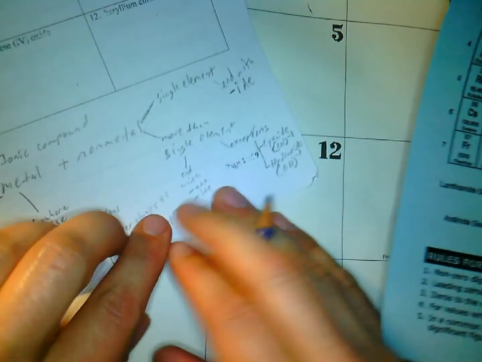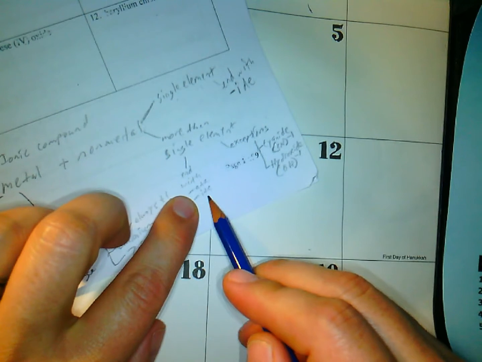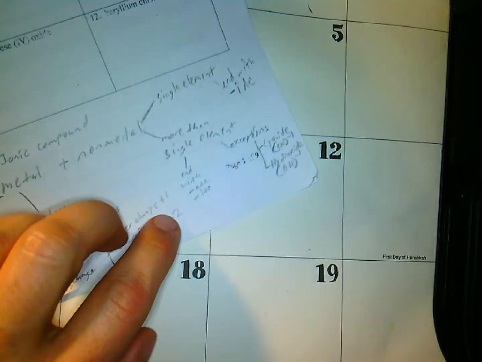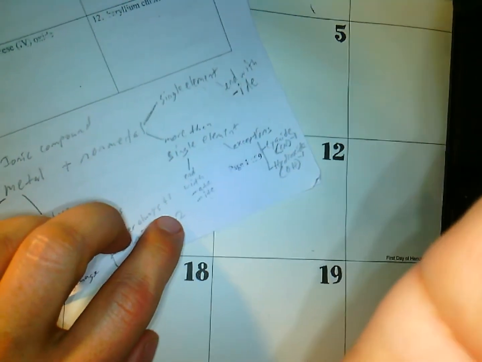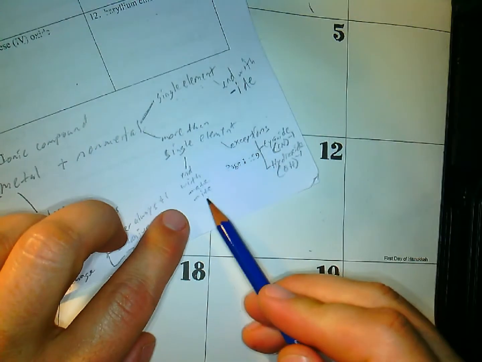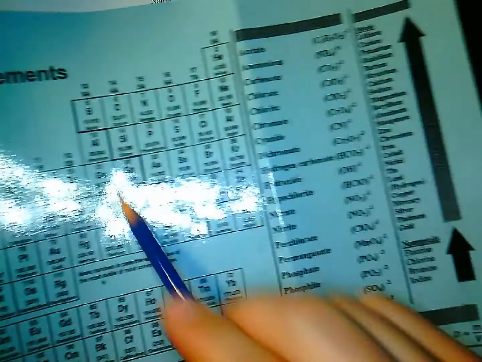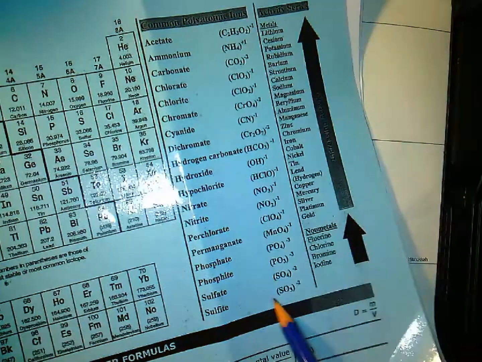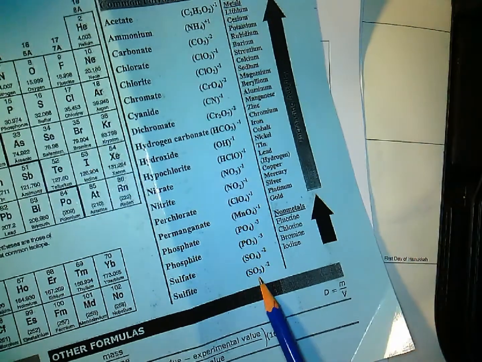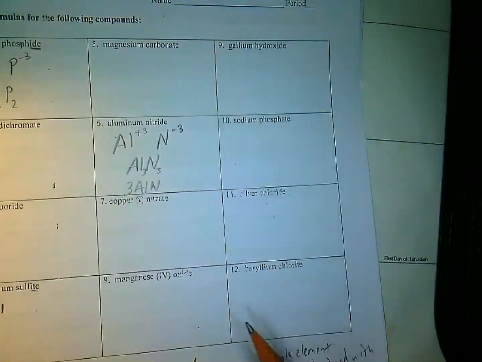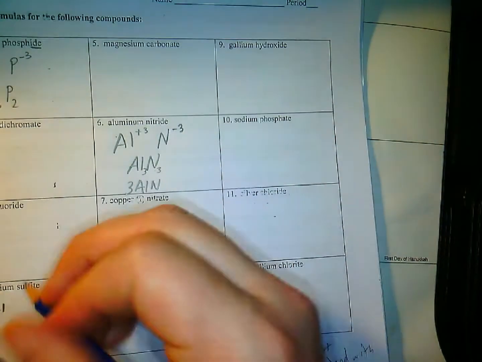Sulfite. Oh dear, ite. So if it ends in ite, then I'm going to have to look somewhere else on the periodic table. It's not going to be here. I'm going to look here now. Sulfite is SO3 -2. So let me write that down. The periodic table likes to get in my way.